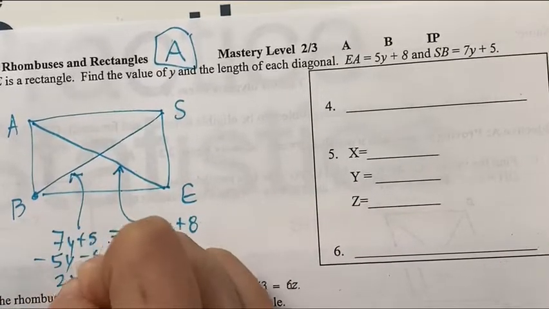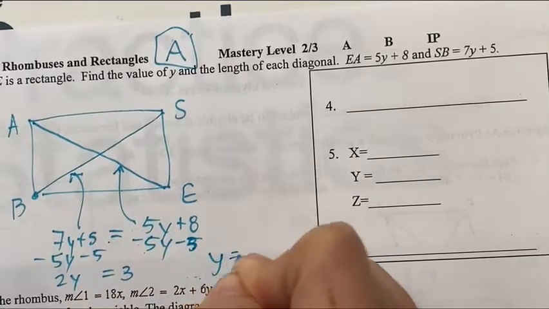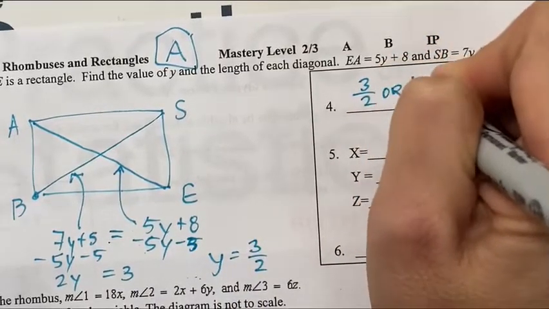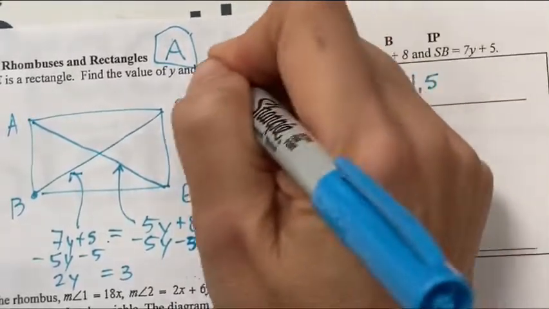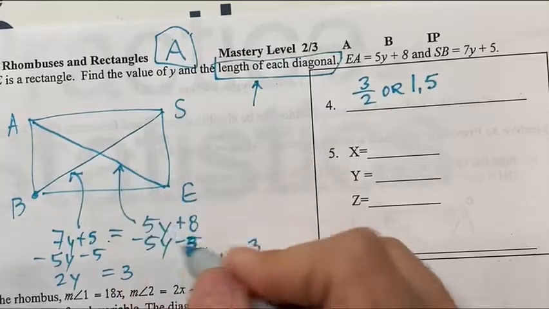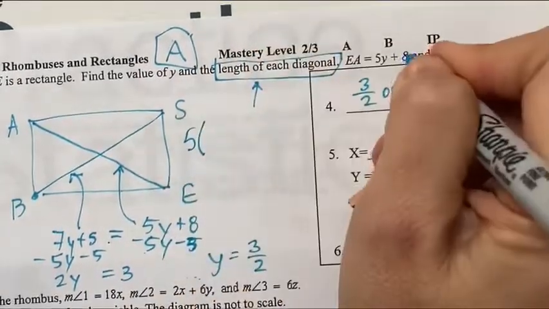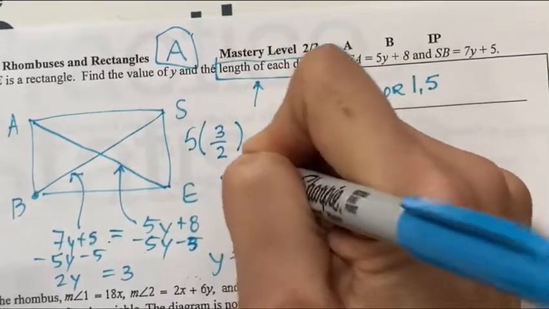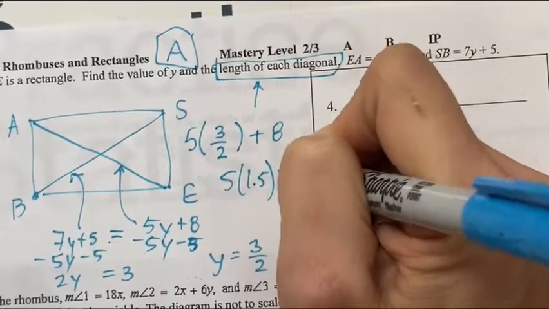So I get 2y. I get 3. So my answer is 3 halves or 1.5. Okay, now some people got that right, but they left off, it says, now solve for the length of the diagonal. So we know the length of the diagonal, EA, is 5 times y plus 8. So we now know y is that or the decimal, 1.5. Either way would be fine, and you should get the same answer.